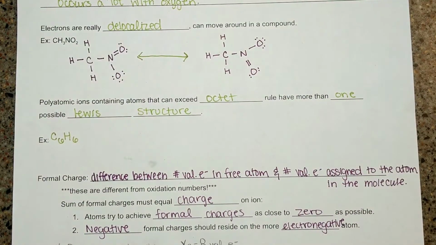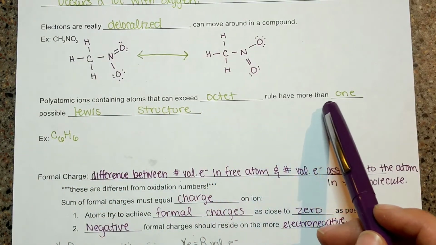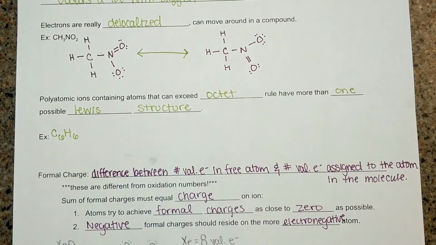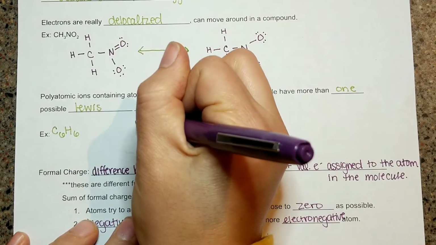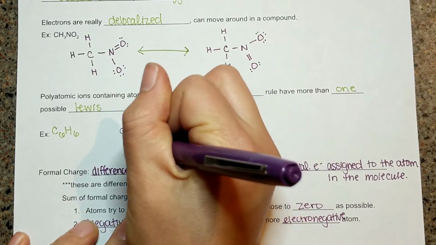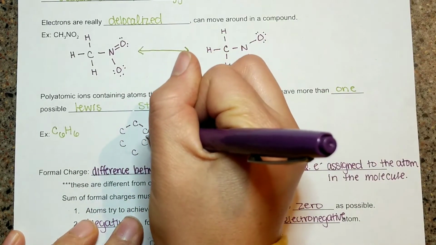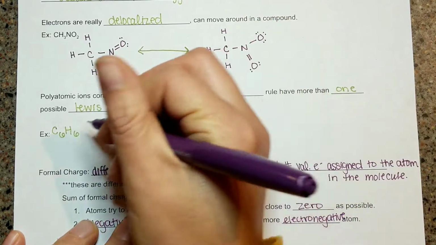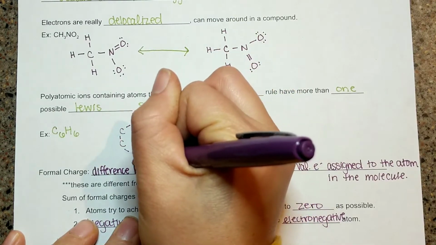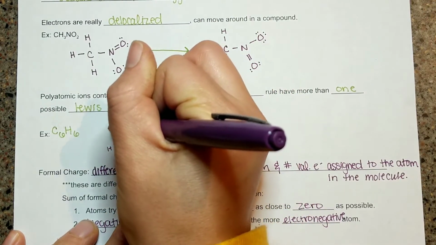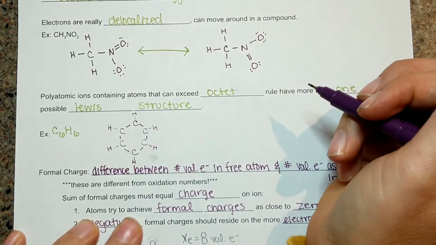Polyatomic ions contain atoms that can exceed octet rules, and they have more than one possible Lewis structure. If we were to look at benzene, C6H6, I would draw my 6 carbons, and benzene likes to form a ring, and then there's a hydrogen off of each carbon. Now, I can't add any more hydrogens. The only thing I can do now is add double bonds.